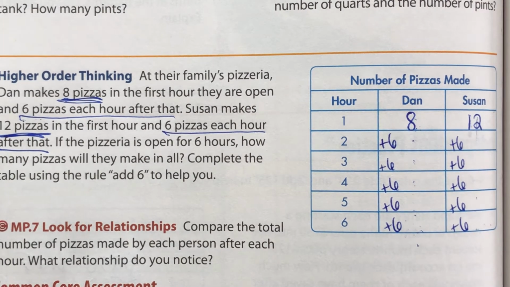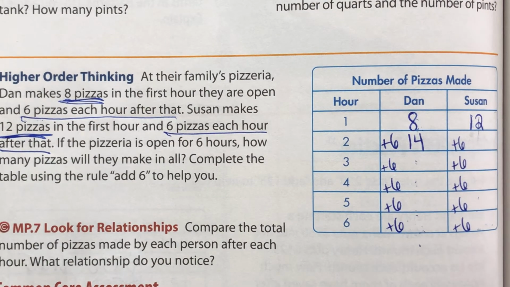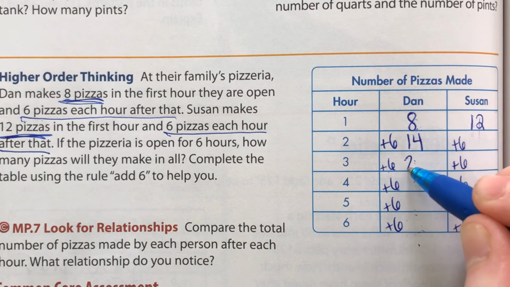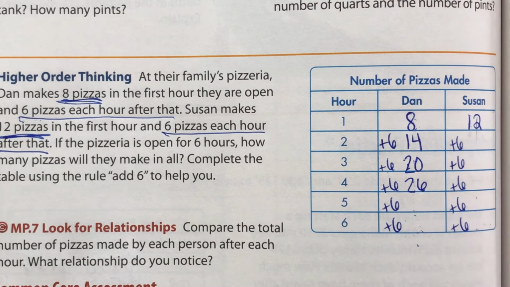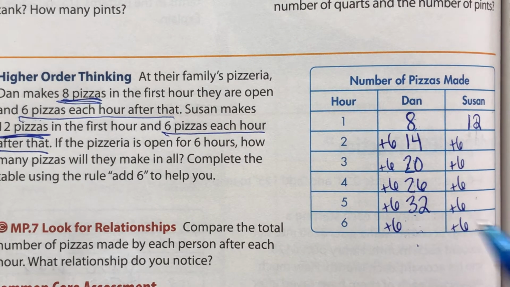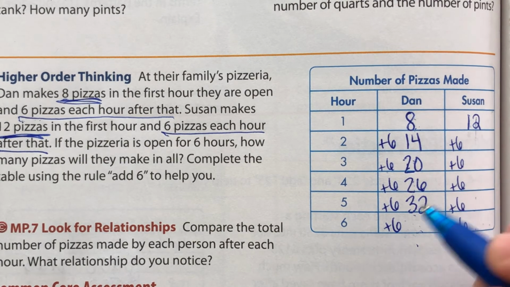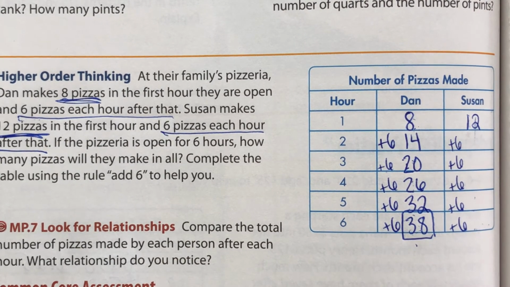So 8 plus 6 is 14. 14 plus 6 more pizzas is 20. 20 plus 6 more pizzas is 26. 26 plus 6 more pizzas is 32. 32 plus 6 more pizzas is 38 pizzas Dan makes after 6 hours.